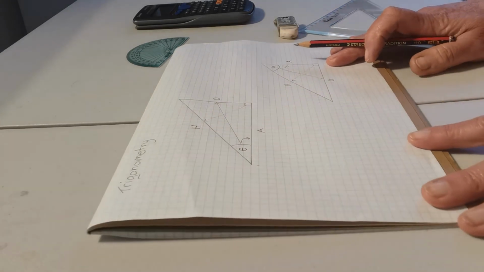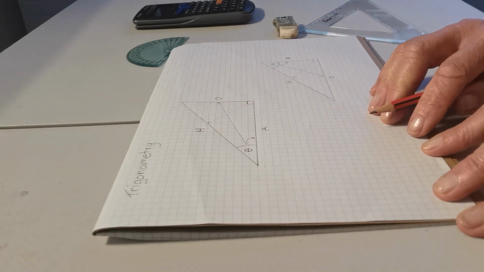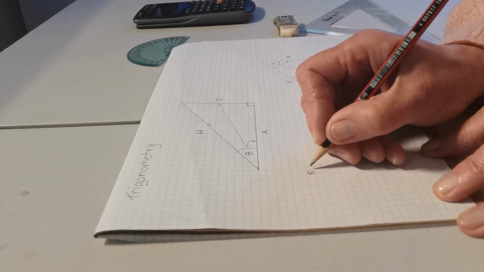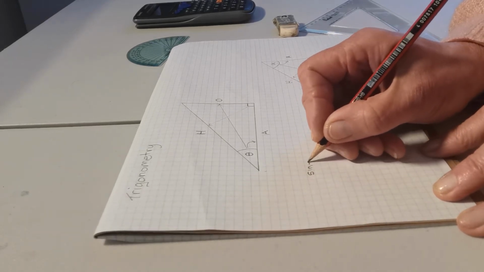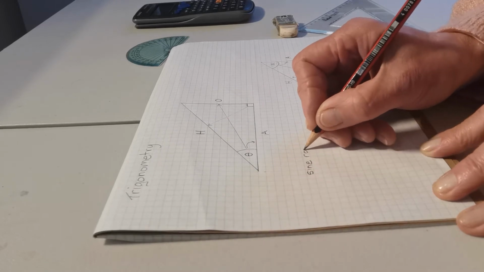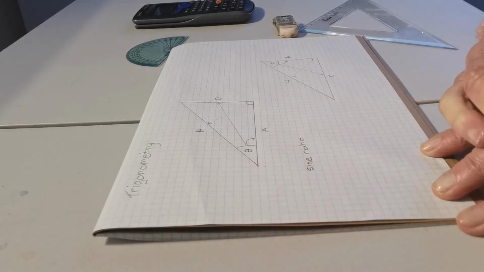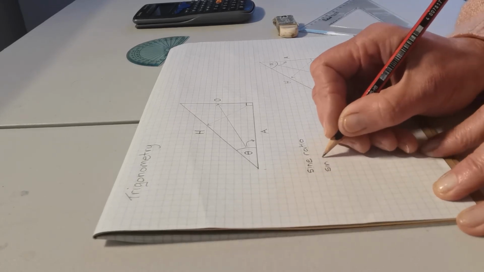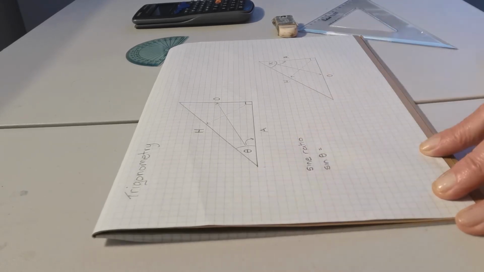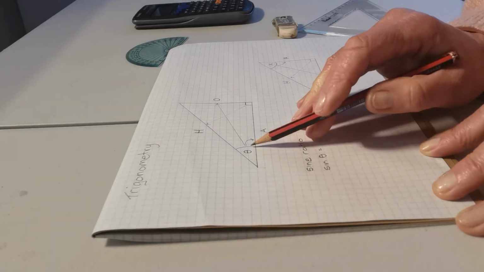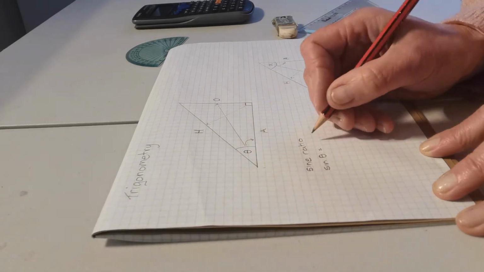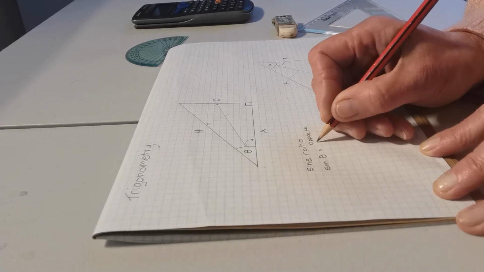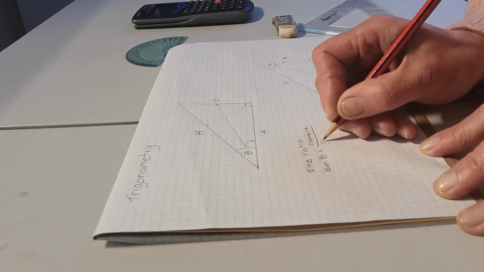So let's have a look at what those ratios are. There's three ratios. The first one is the sine ratio. The sine ratio is written as the sine of the angle, sine theta. The sine ratio is the ratio of the opposite side length over the hypotenuse side length.